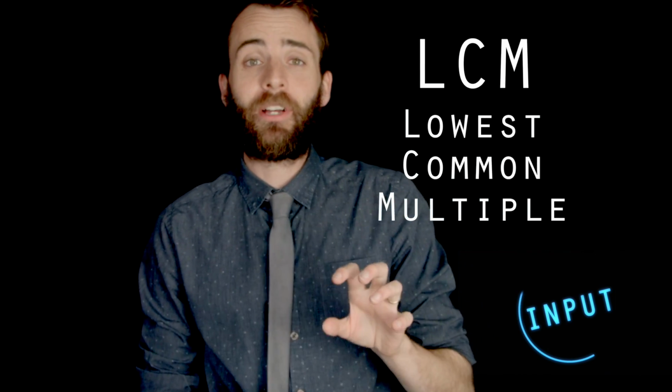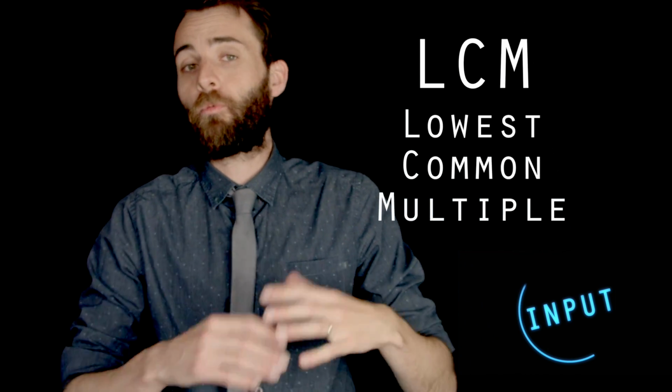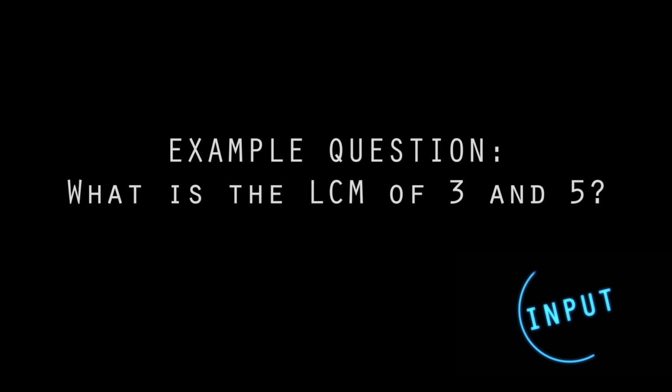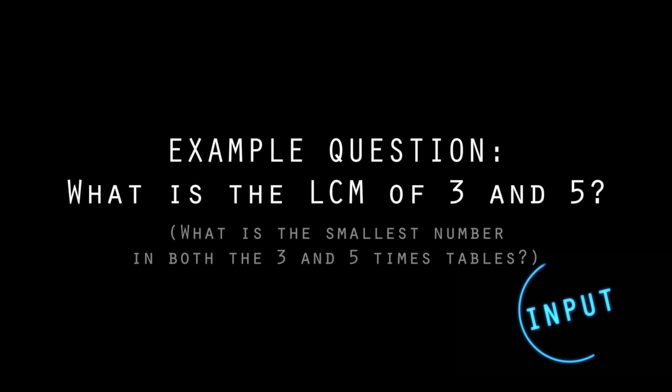the HCF is the highest common factor. LCM, the lowest common multiple. It is the smallest number that is in the times tables for two or more other specific numbers. As an example then, what is the lowest common multiple of 3 and 5? In other words, what is the smallest number in both the 3 and 5 times tables?